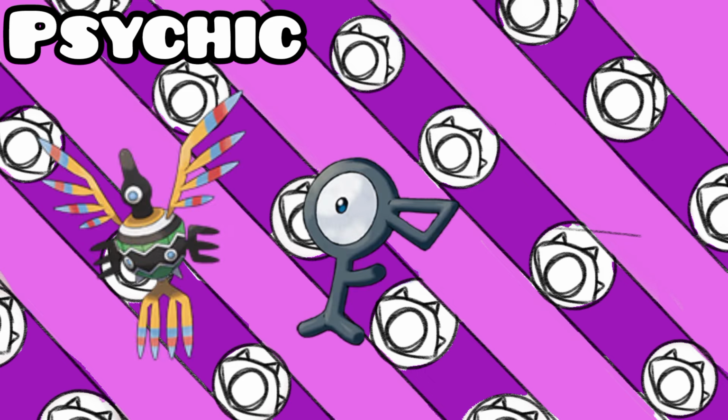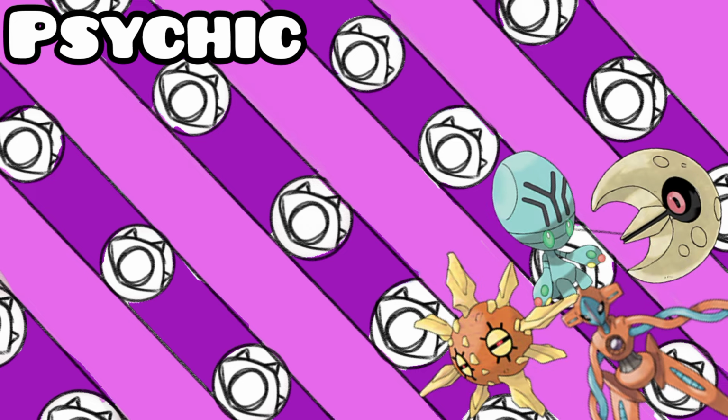Psychic is also a kind of other bucket, like normal. These are your Sigilyphs, Unowns, and Wobbuffets. If a design is too weird even to be a normal type, then it's gonna be Psychic, or if it's from space for whatever reason.